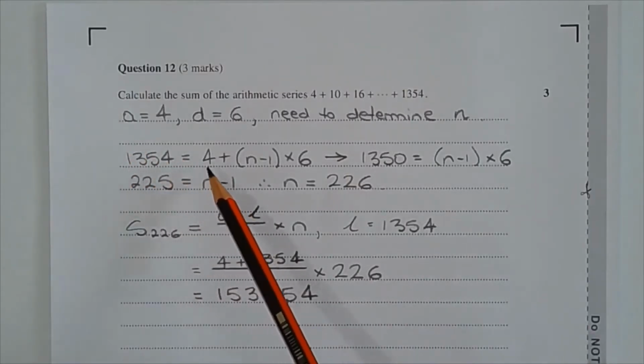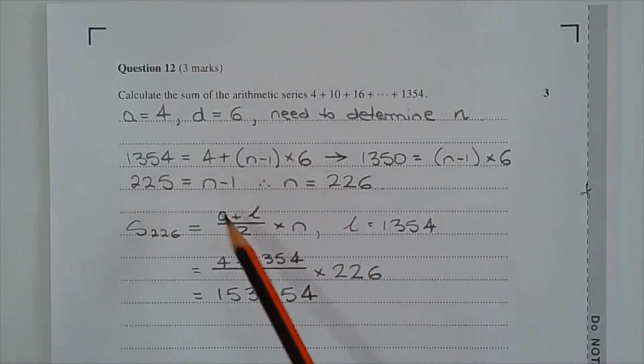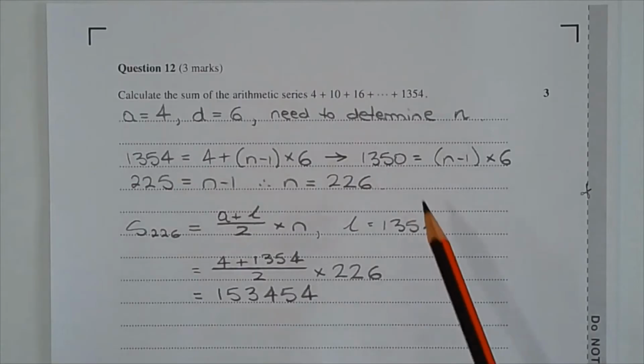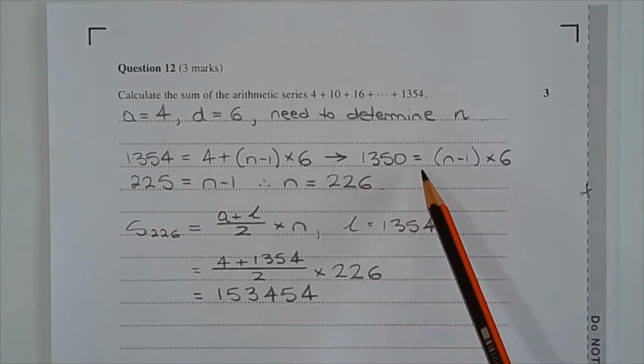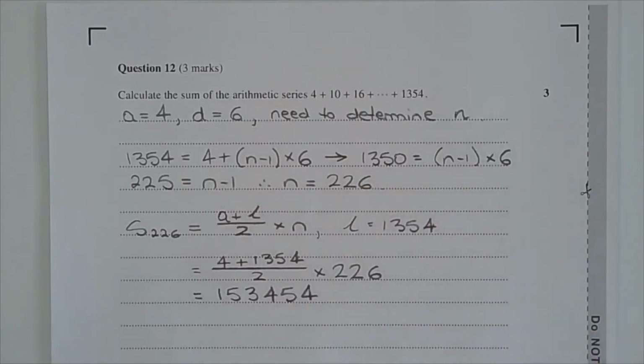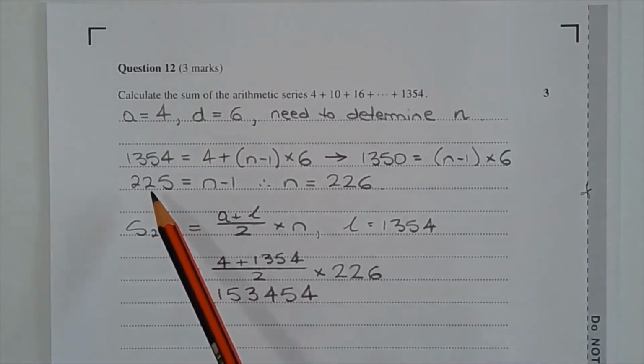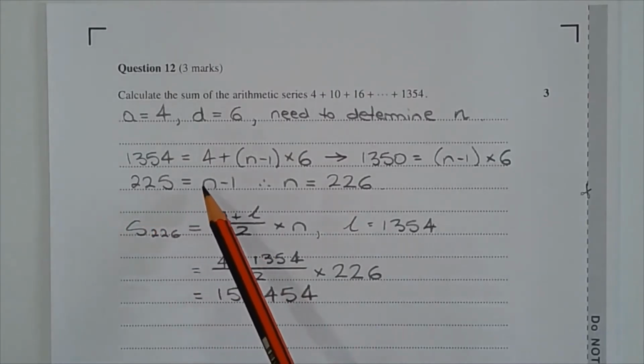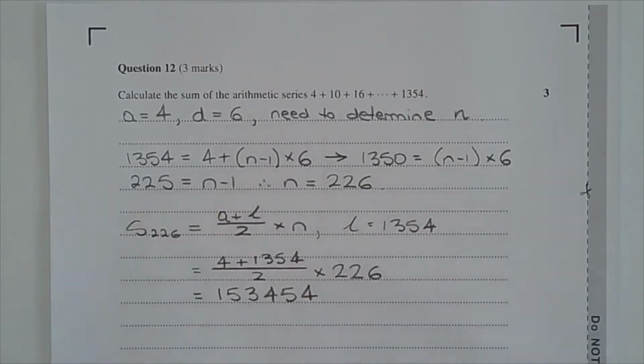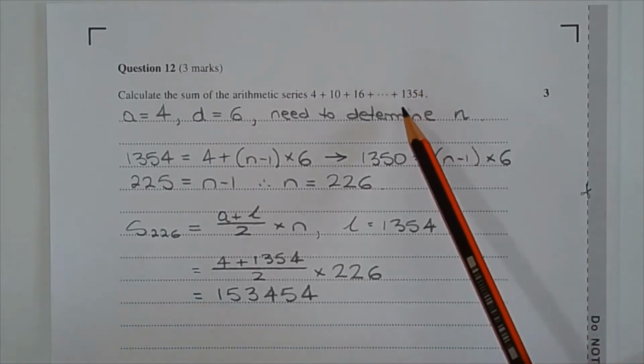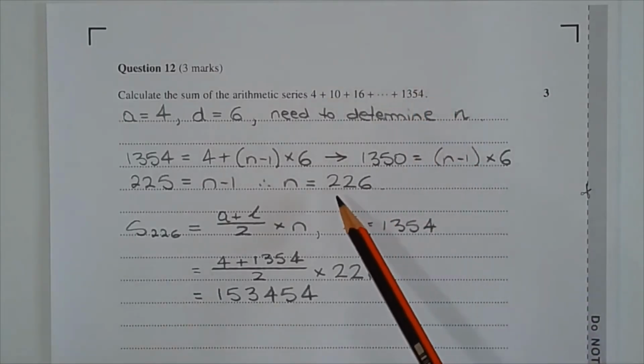1354 is equal to a plus n minus 1 d. So a is 4, d is 6. We need to solve for n. So subtracting 4 from both sides, we have 1350 is equal to n minus 1 multiplied by 6. Dividing both sides by 6, we get 225 is equal to n minus 1. And then adding 1 to both sides, we get n equals 226. So this term here, 1354, is the 226th term in the series.